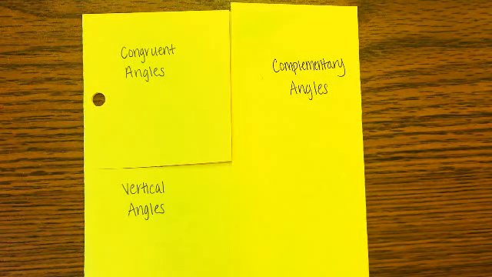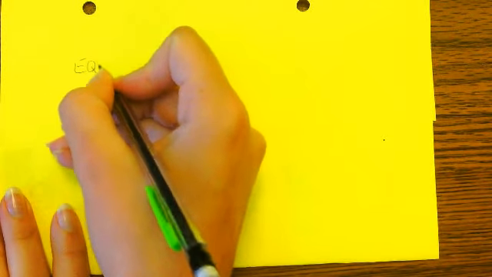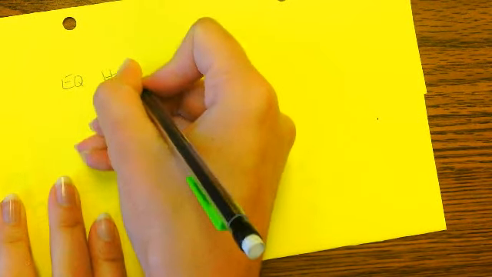Going to fill out our foldable. On the back of it, I'm going to write down the EQ that we're going to have for this next lesson. Our essential question is going to be, how can you use angle relationships to solve problems?